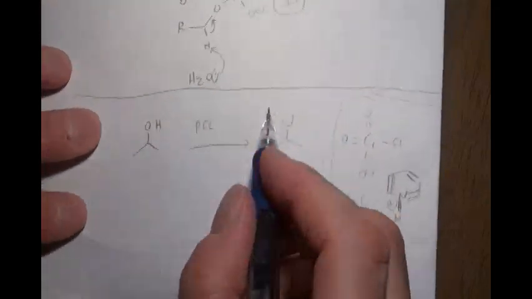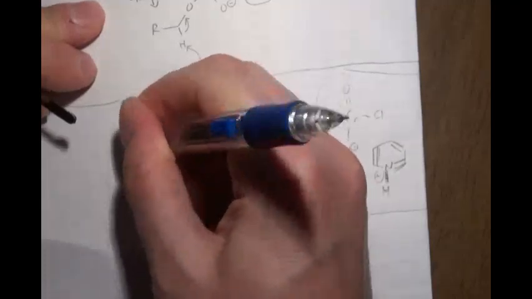Okay, so actually let's change this from a primary alcohol to an aldehyde.